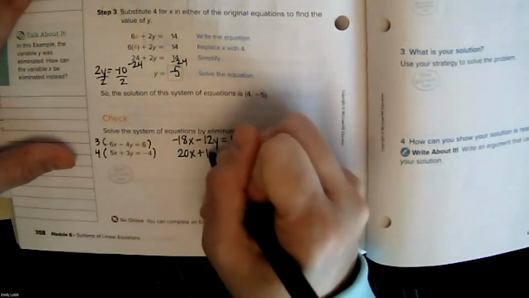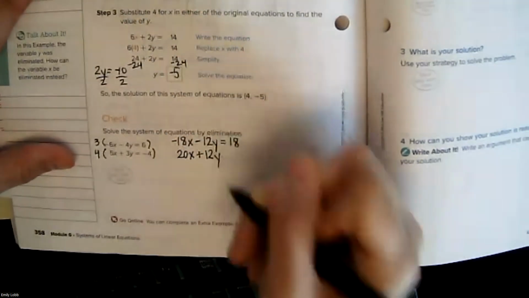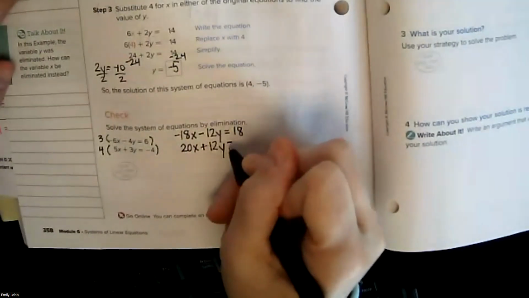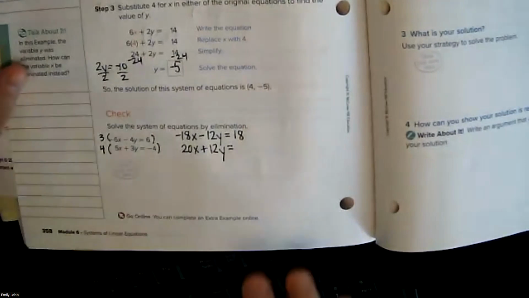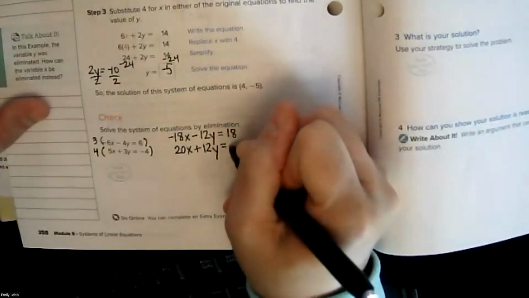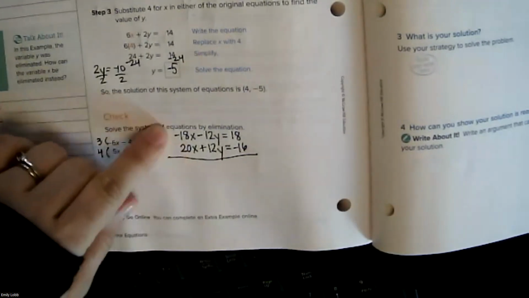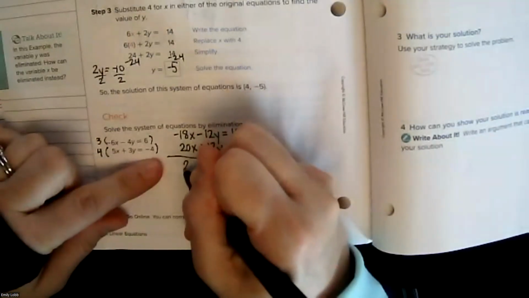This is what we want to happen. We want opposites, so they will cancel each other out. If we weren't getting opposites, we'd have to go back and multiply by different things, right? And 4 times -4 is -16. Now I can add up these equations. So 20 minus 18x gives me 2x.